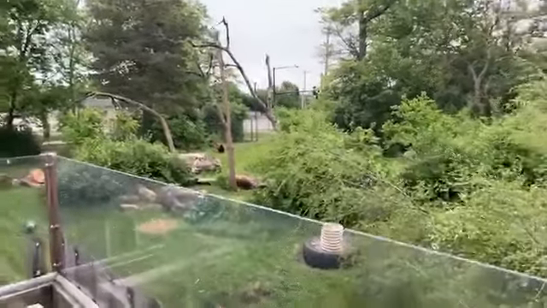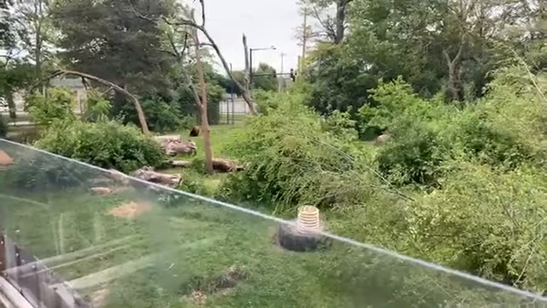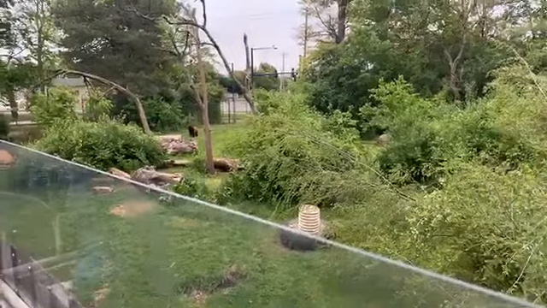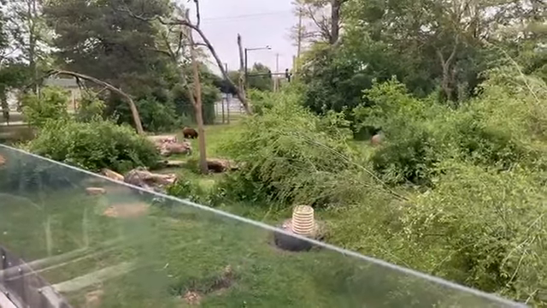So what I did today is I spread their food out all throughout the yard. So this is just their regular diet. We try to do that as often as we can, pretty much every day, because that's what they do in the wild. We try to simulate that.